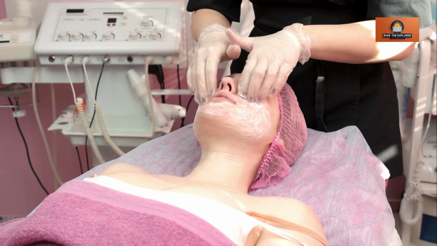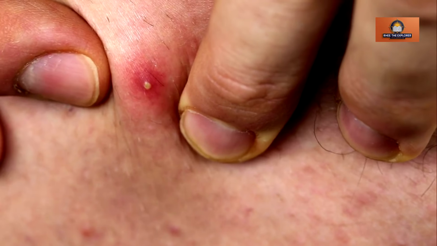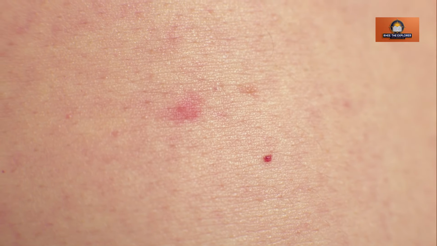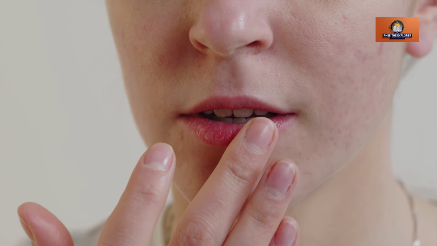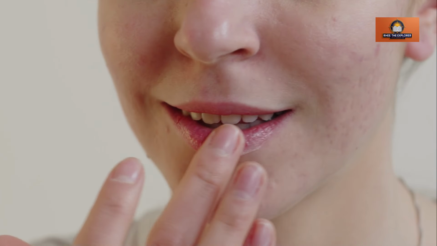Nodular acne appears as flesh-colored bumps deep within the skin. Don't pop them, they can cause more damage. Lastly, cystic acne feels softer and is visibly filled with pus. For effective treatment and understanding of your skin, refer to pictures showing these acne types and their solutions.